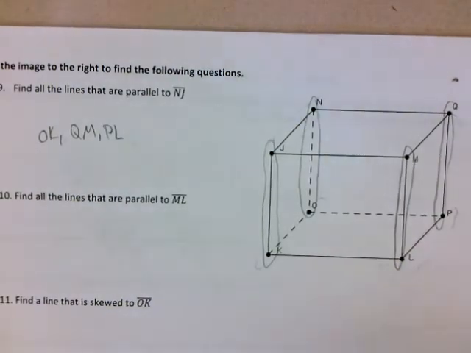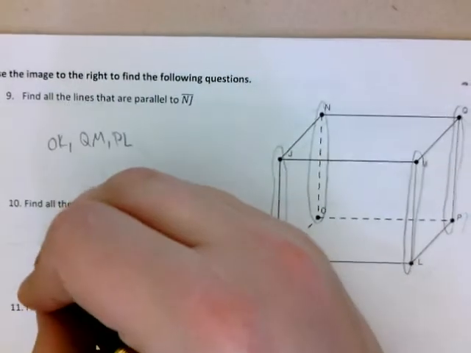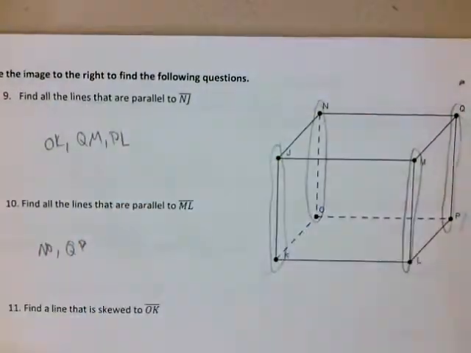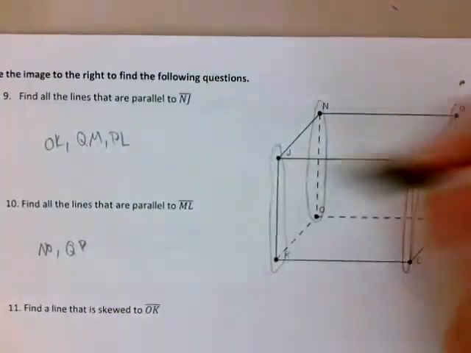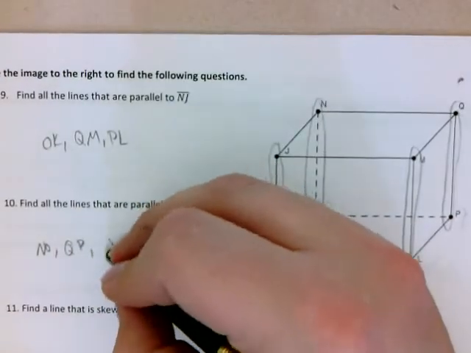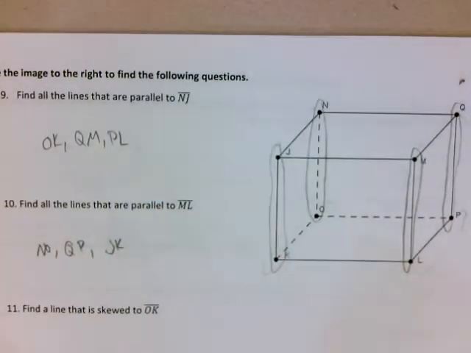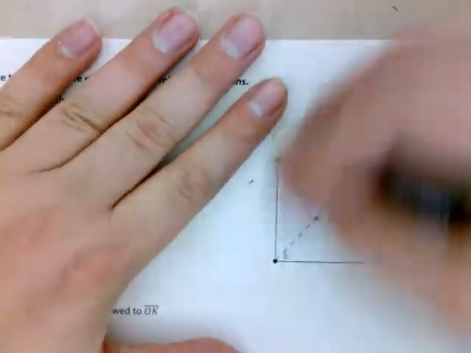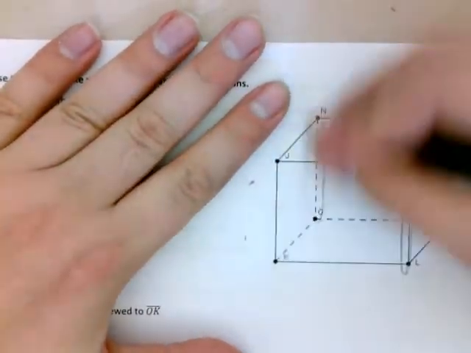They'll never touch, and they're going in the same direction. So we'll say NO, QP, and then JK. So that's what it means to be parallel: they have to be going in the same direction, and they must never touch.